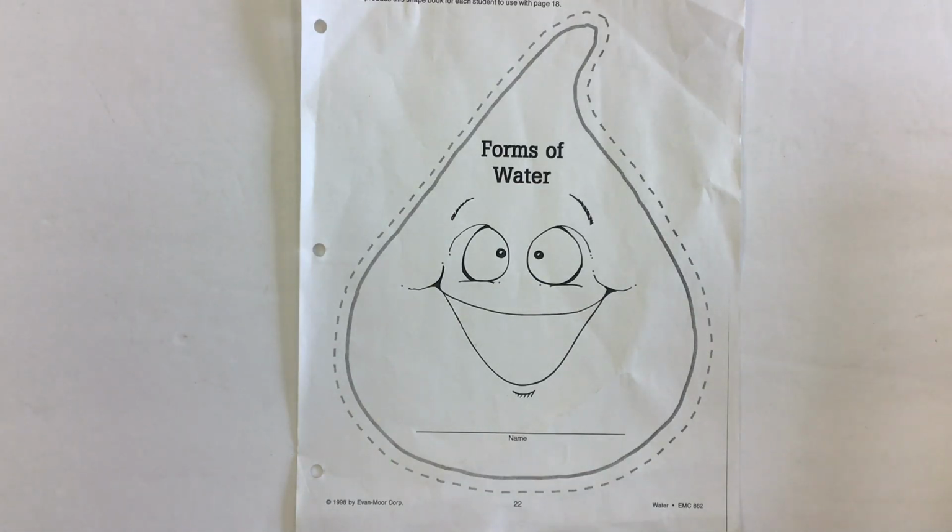And here we have a little worksheet booklet with about 3-4 pages, and it's called Forms of Water. And this will match along with our theme unit on matter, because of course water can be turned into 3 different forms. It can be a liquid, it can be a solid, and it can be a gas. Let's look at those 3.